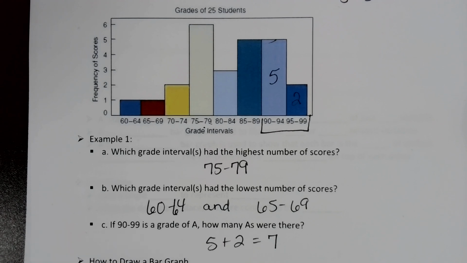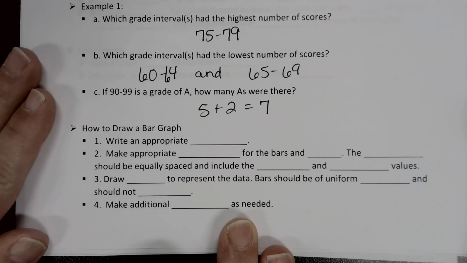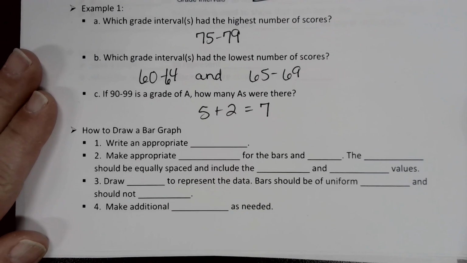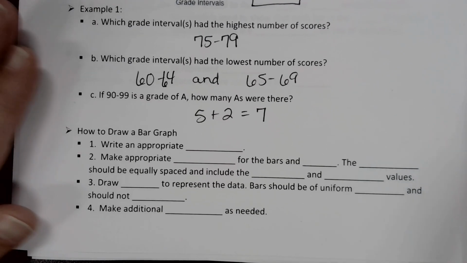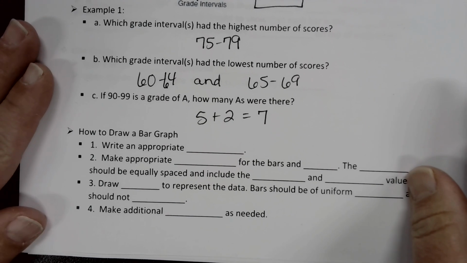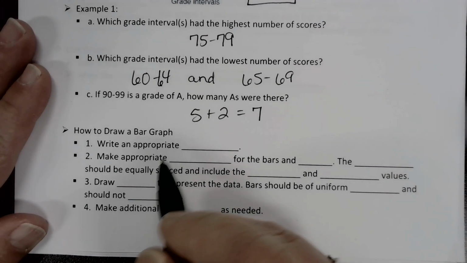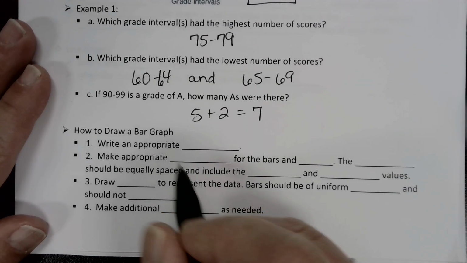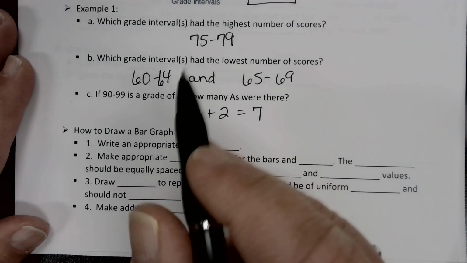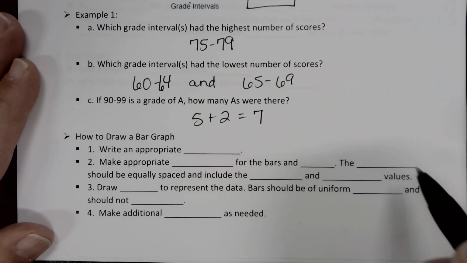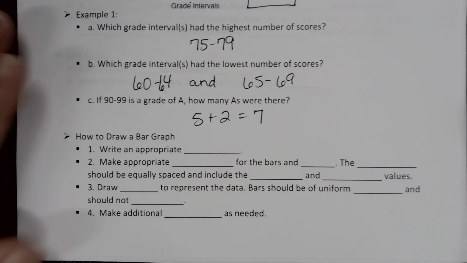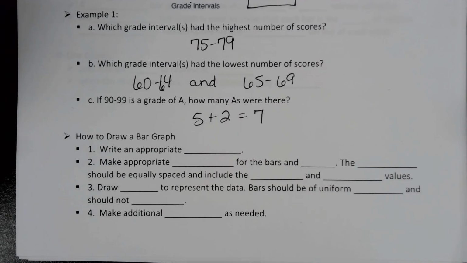Okay, so on to the next section. How to draw a bar graph. You won't have to draw one as part of your assignment. You will have to read a few and answer some questions, but you won't have to draw any for our purposes here.